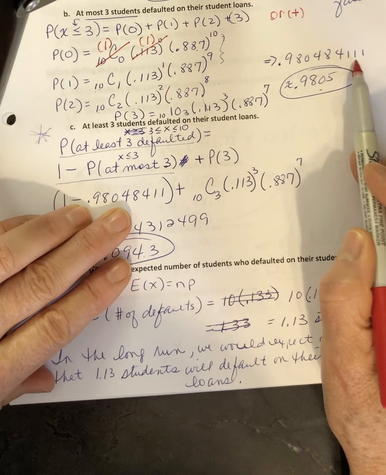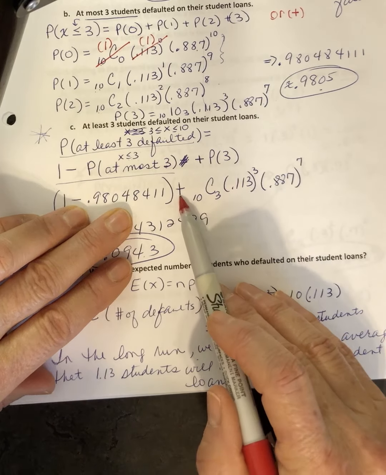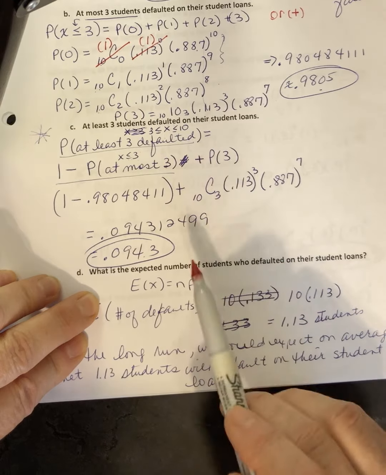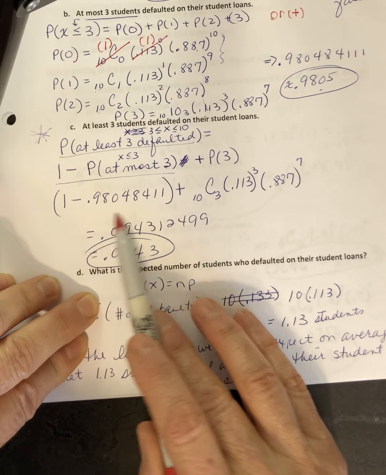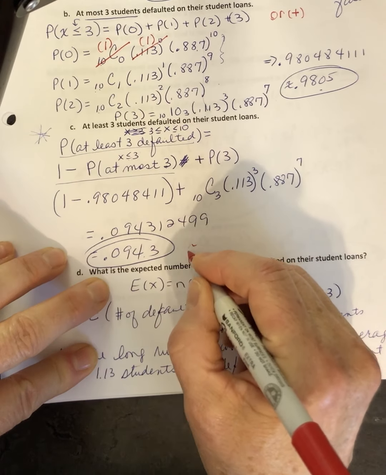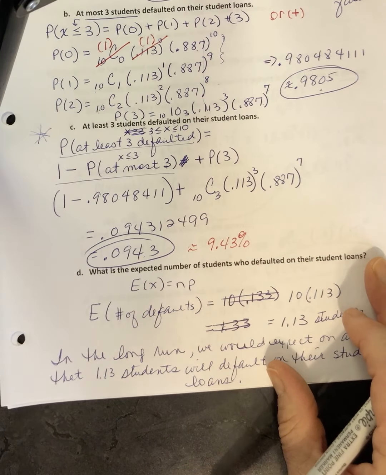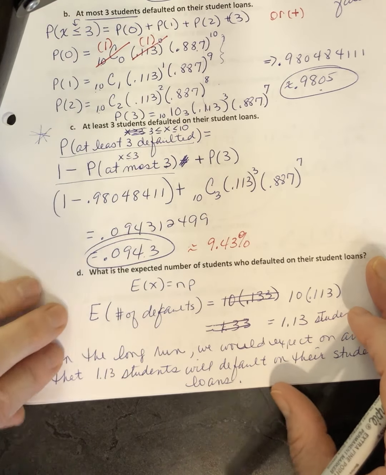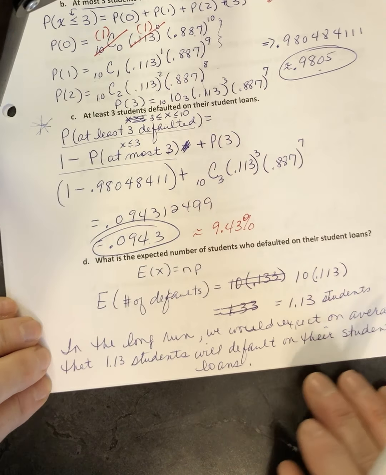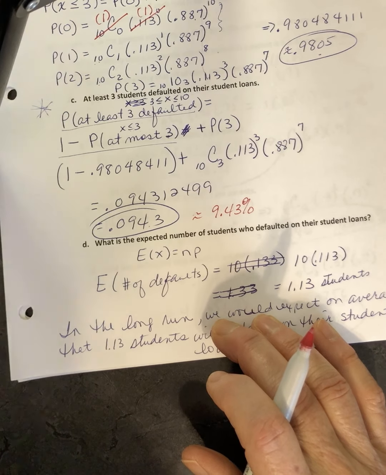Okay, so we're going to take this complement, 1 minus. I'm going to go back up here and pick the decimal I calculated, and I'm going to pick all of it so that I don't have a round-off error. Plus, I'm going to have this probability of 3. I'm going to make that calculation, plus enter this, and I'll get this probability, which is about 9.43% of at least 3 defaulted on their student loan. Okay, just a different way to look at it, using that 1 minus scenario to help us not have to do as much work up here.